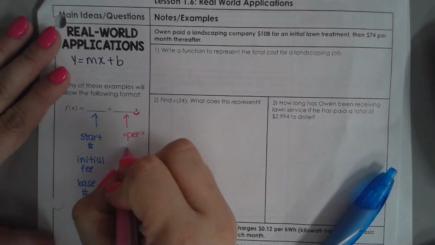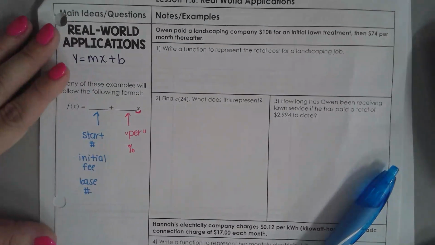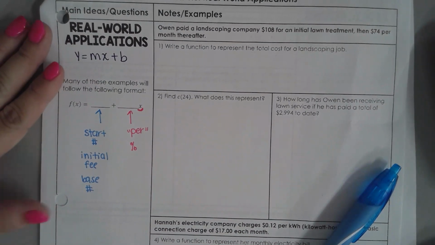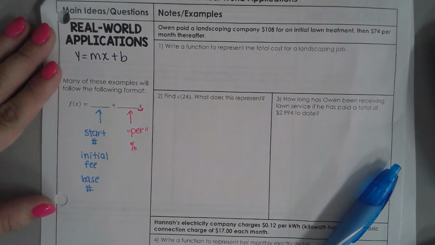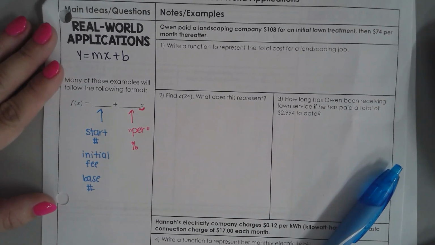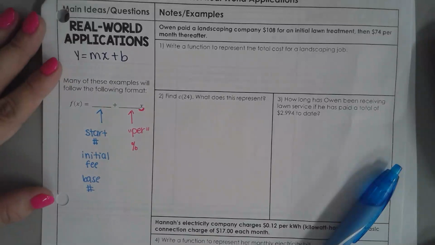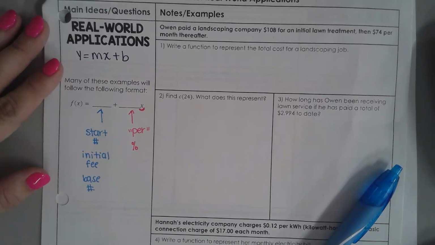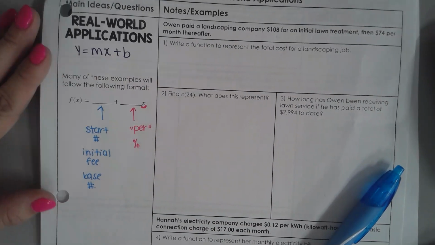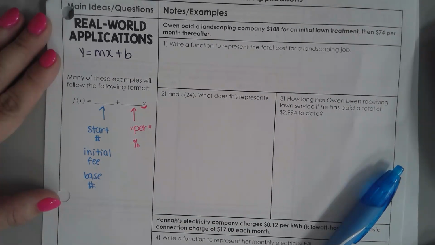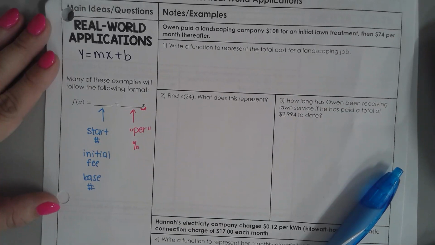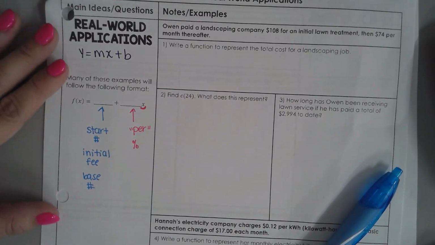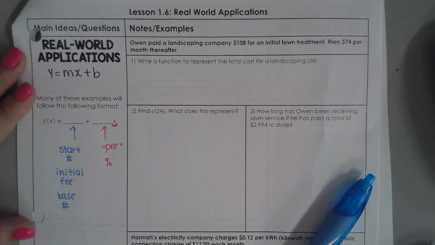If you have a percentage, that will always be multiplied by a variable. If you have a percent, it's a percent of something. You have to multiply by the percent. If something is 20% off, you don't just subtract 20. Okay, you subtract 20% of that number. Okay. So let's get into some real examples.